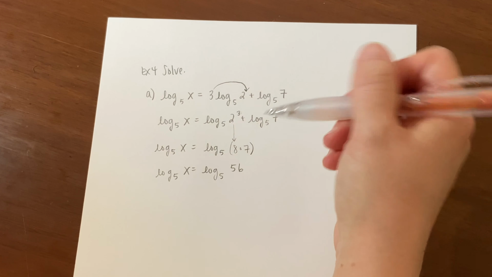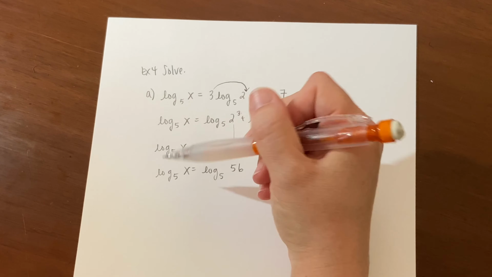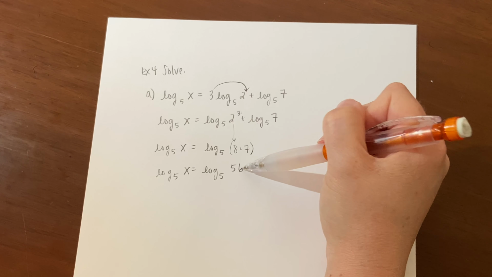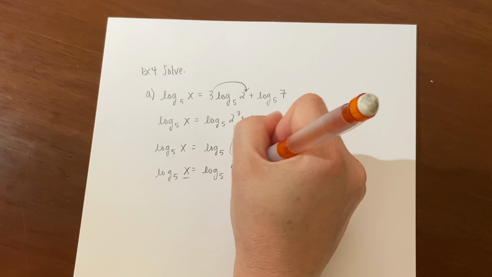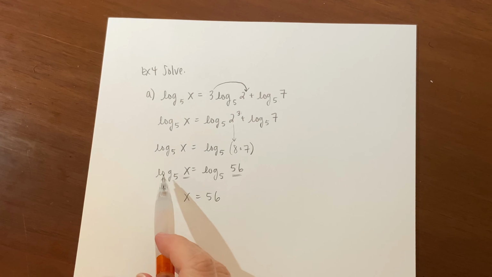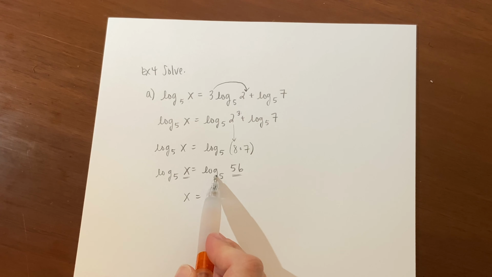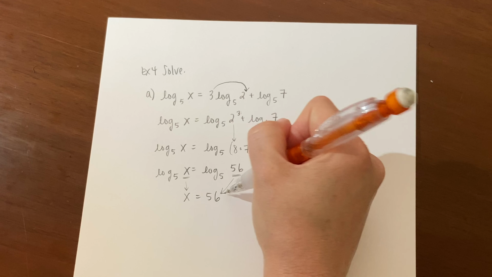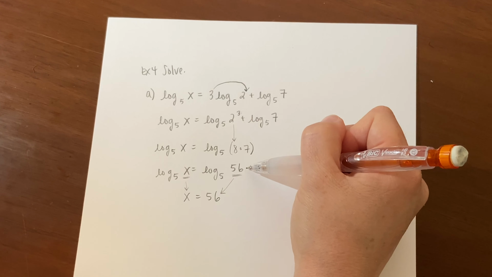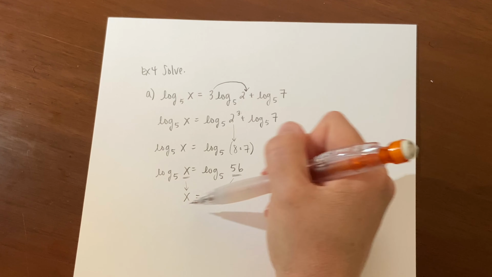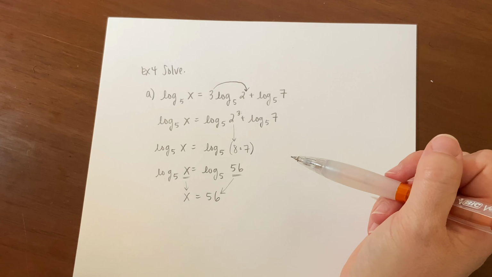And now it's kind of a logic thing. If the log base 5 of x has to equal the log base 5 of 56, then x must equal 56. So basically, once you get it down to one log, you can drop the logs and just bring down the parts that are, I need to look up the vocabulary word for that, sorry guys. Bring down these parts, the arguments maybe, and set them equal to each other.